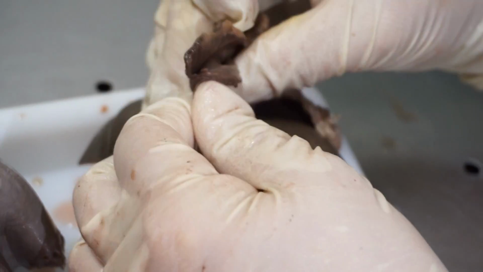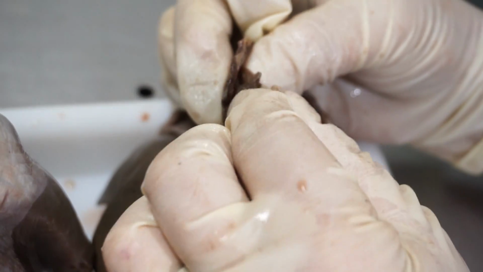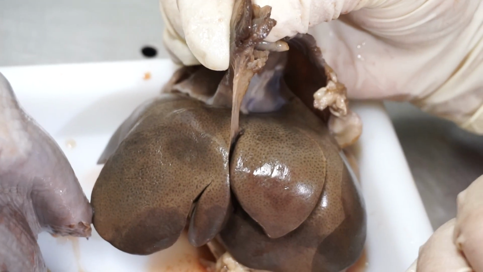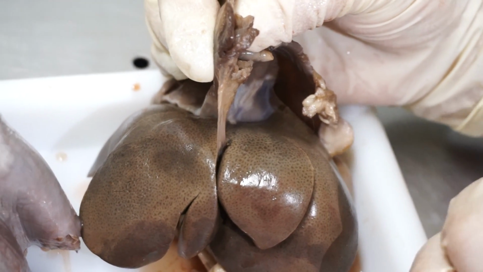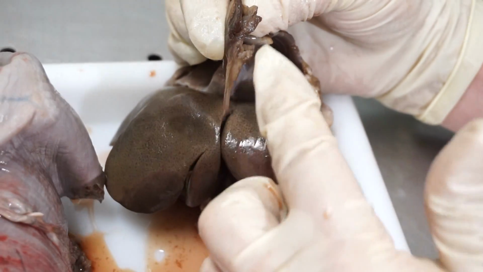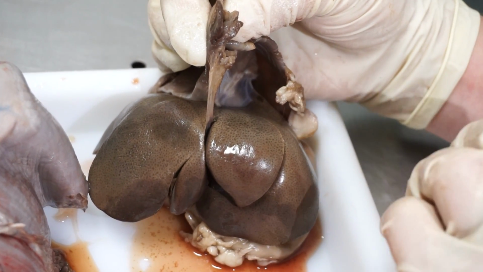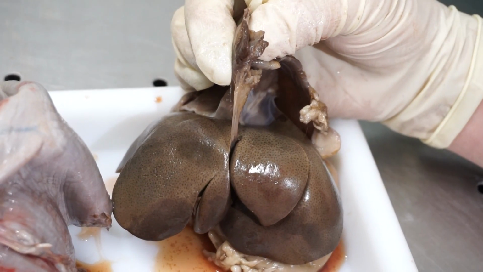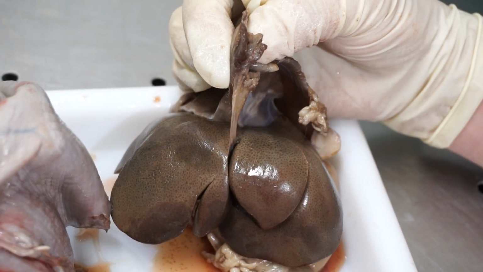The free edge of the falciform ligament, if I was to pull that out, is called the round ligament, and it is the remnant of what used to be the umbilical vein that was bringing oxygenated blood from the placenta, shunting through the liver to get into the caudal vena cava, and then ultimately to the right side of the heart and the fetus, and then ultimately through the aorta, and then back out the umbilical arteries and back to the placenta.